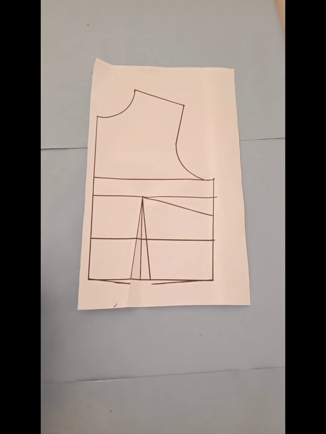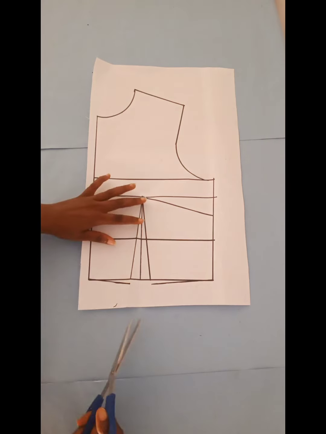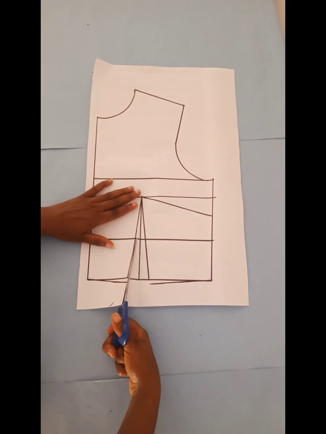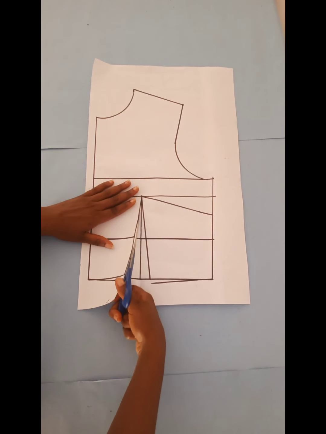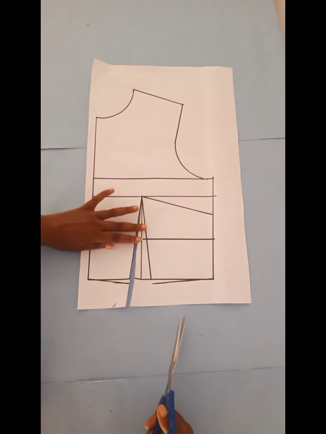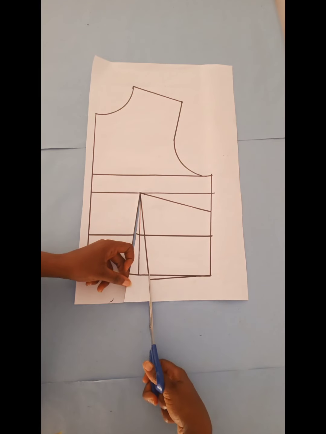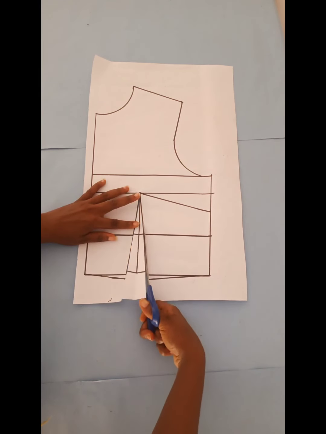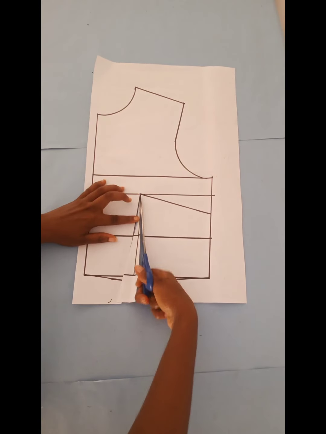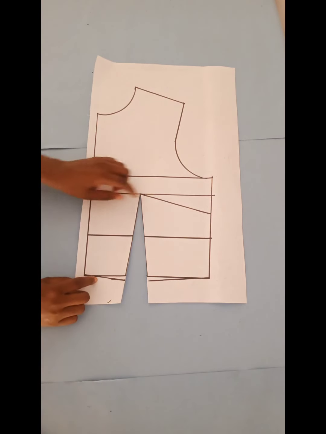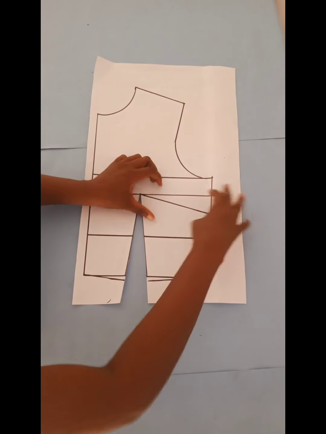Okay, so the next step is to cut out the dart completely. Having done that, we're going to close our bust dart permanently.